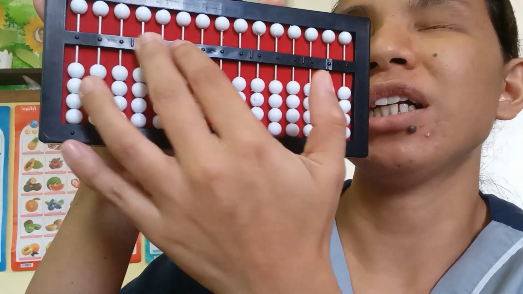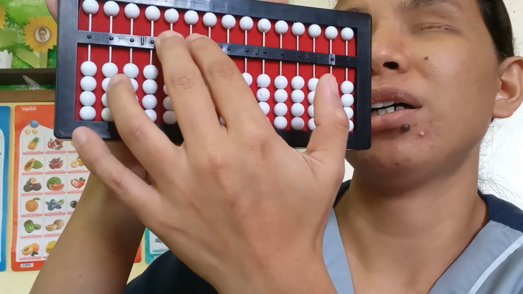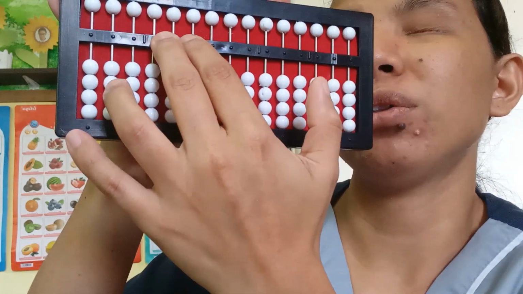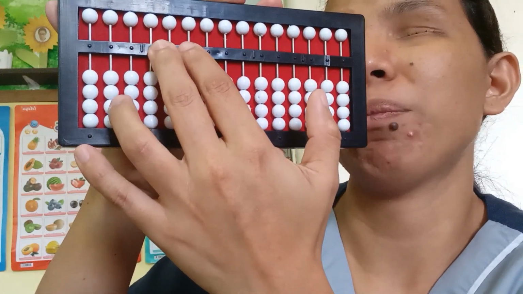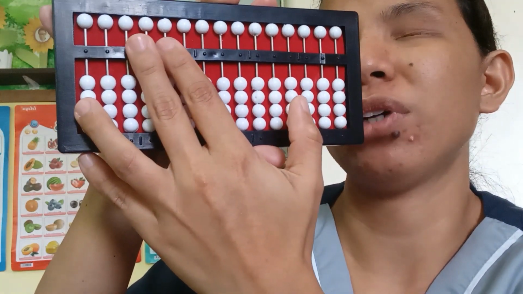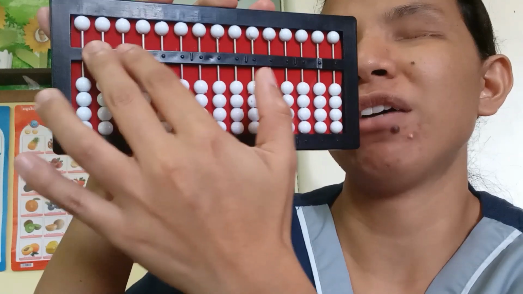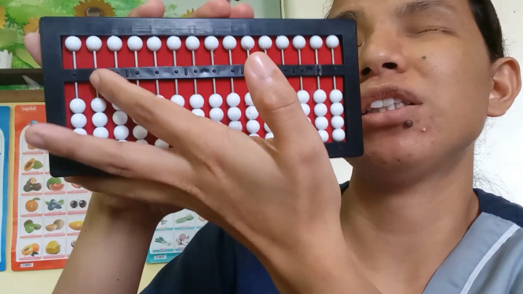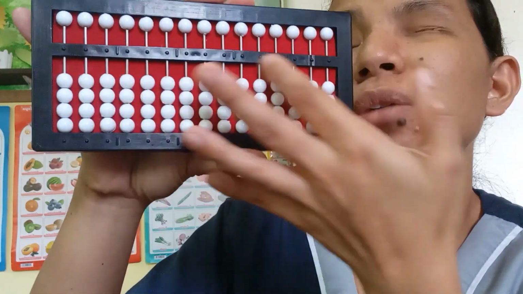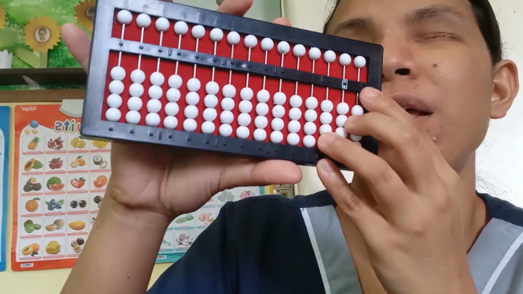Those are the circles that you can see on your abacus, if you have your own abacus. And the next one is the separator bar.